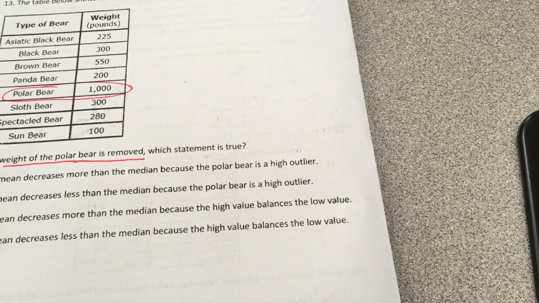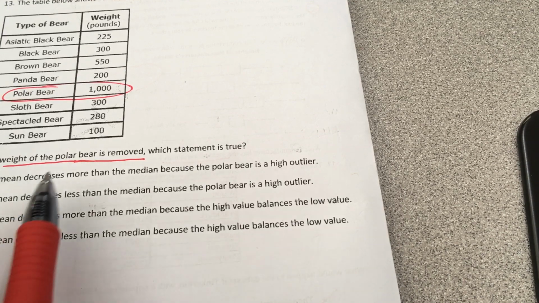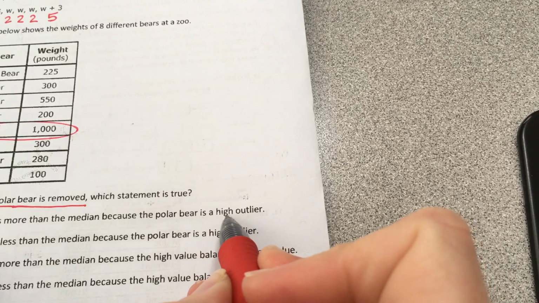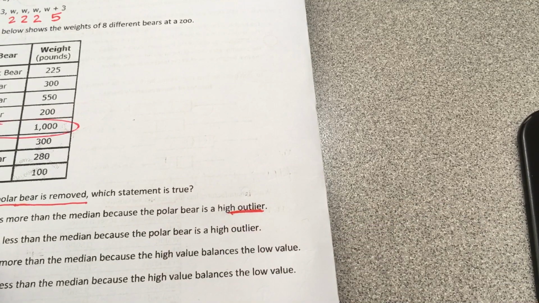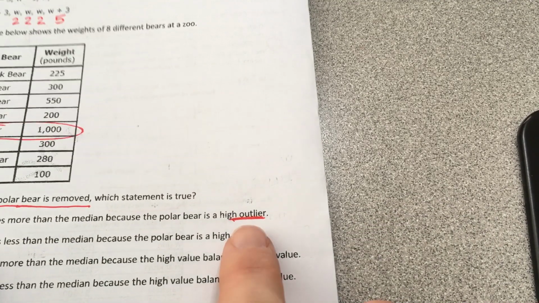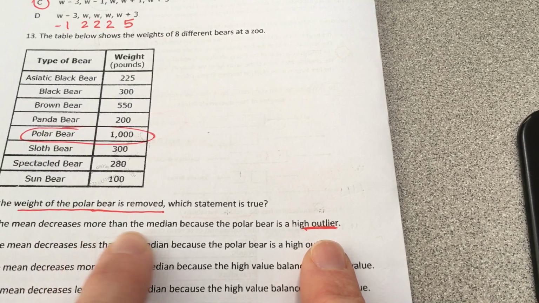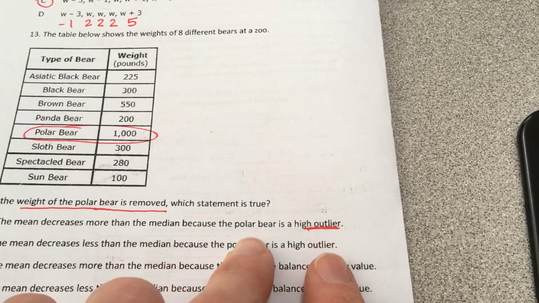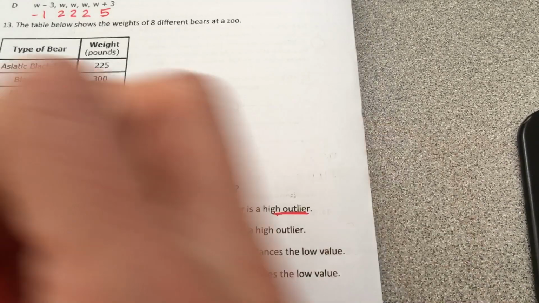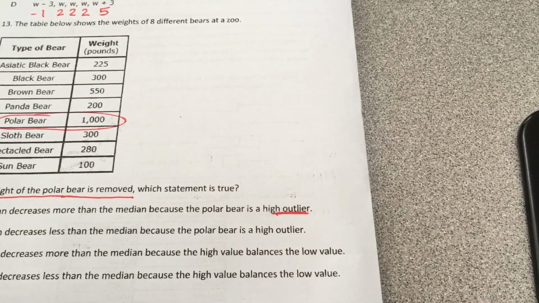Yep. Okay, so I don't know if you remember at the very beginning, the mean is more affected by an outlier. So the mean is going to decrease more than the median because the polar bear is a high outlier. That is a perfectly correct statement, okay?